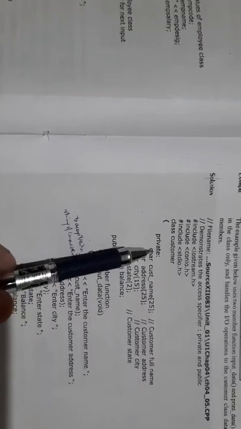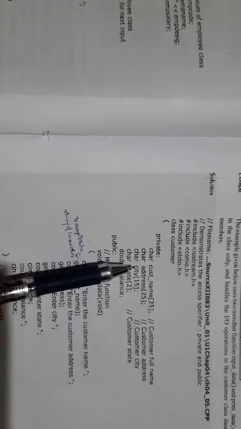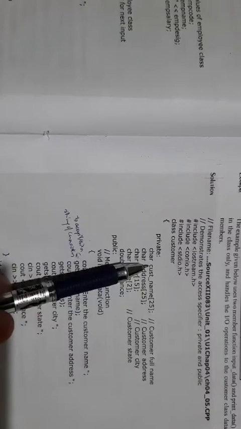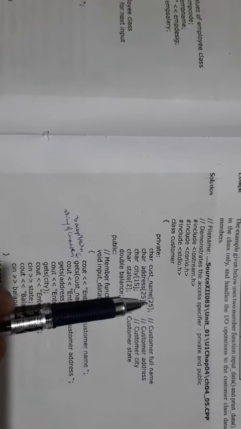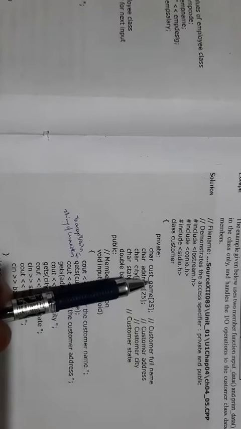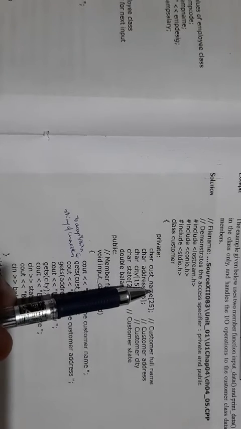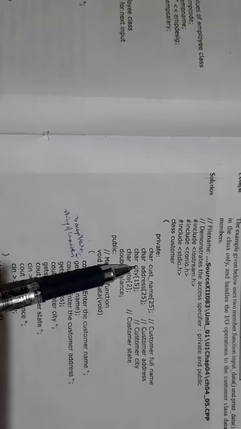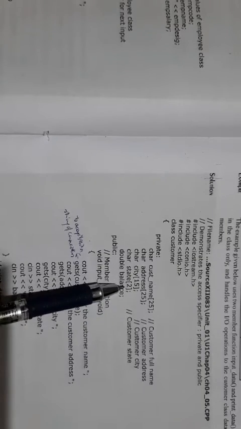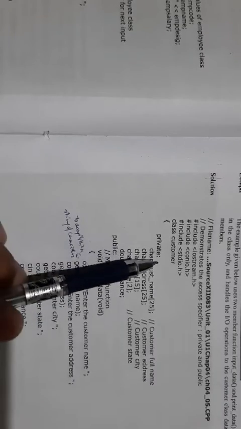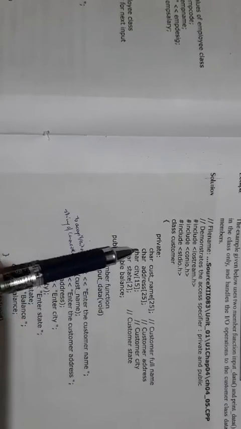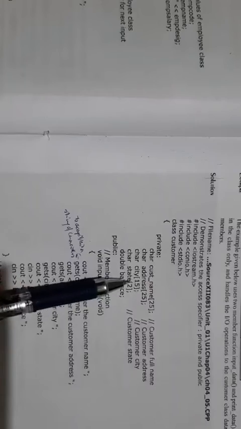Now here we have a character array, customer name, with size 25. That means the customer name can be a maximum of 25 alphabets. Similarly address, city, state, and double balance: different data types, different variable names.